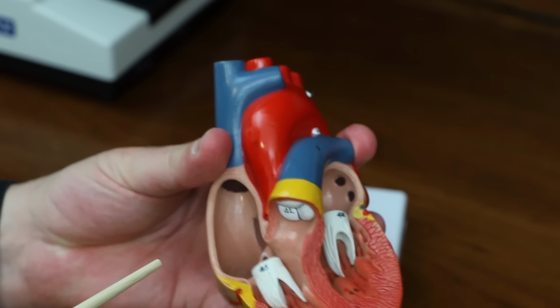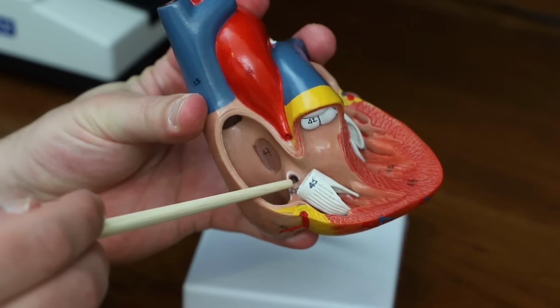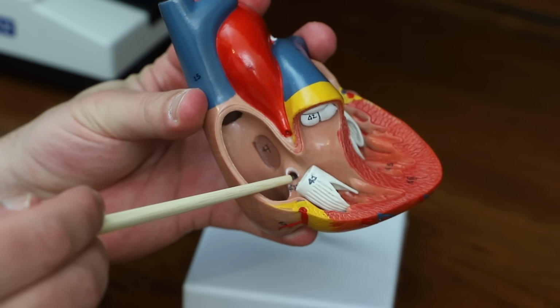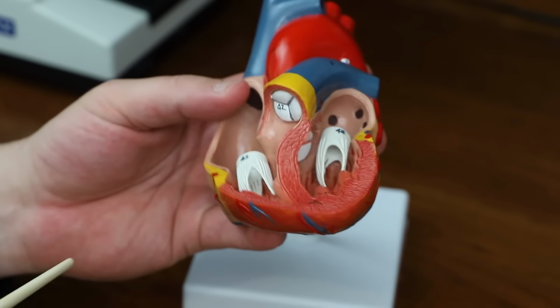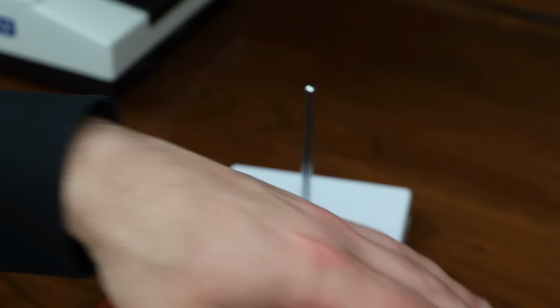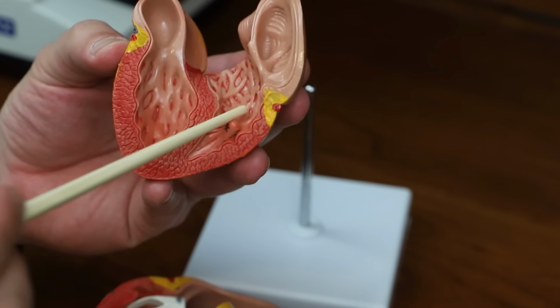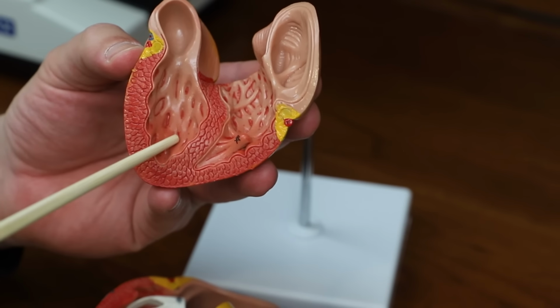We also can see here, just superior to the tricuspid valve, the entrance of the coronary sinus, where the coronary sinus drains into the right atrium. On the inside surface of the ventricles, we can note this mesh of muscular bundles. These are known as trabeculations, and it's actually not known what function they serve.